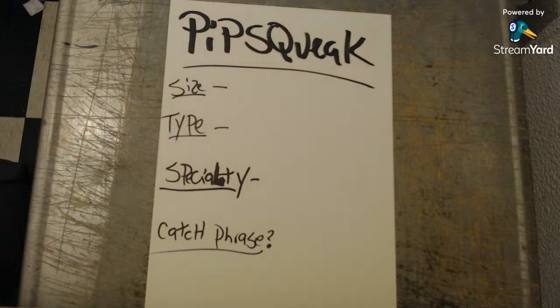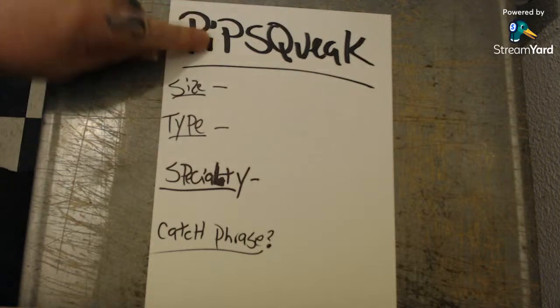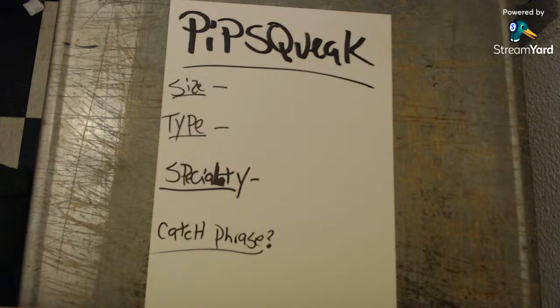We need some more. Oh, we got 4 votes now, so now we need a tiebreaker. Okay, there's a 6th person. Thanks for coming. Go vote in the thing so we can see what size Pipsqueak's going to be. Just go over to the poll and click what size you think Pipsqueak should be, and then we can end this one. So we're making Pipsqueak as the comic. He's one of the characters in the comic.